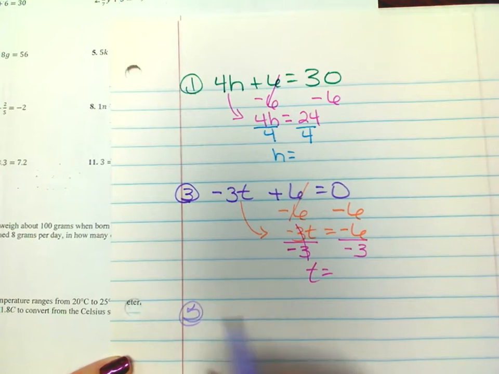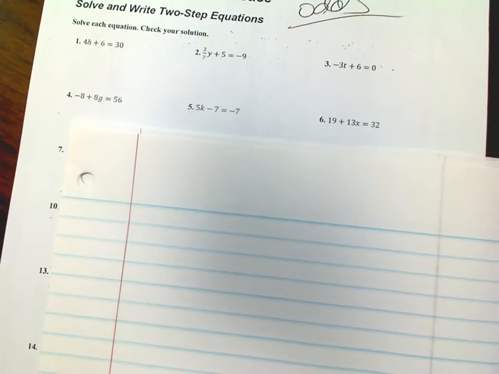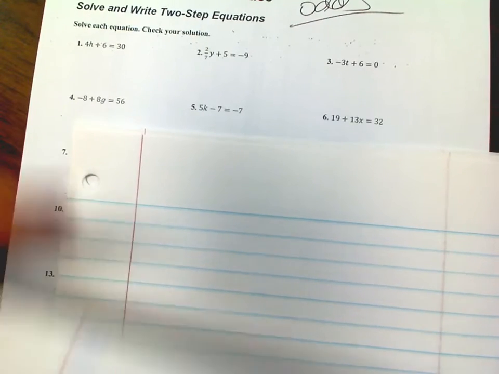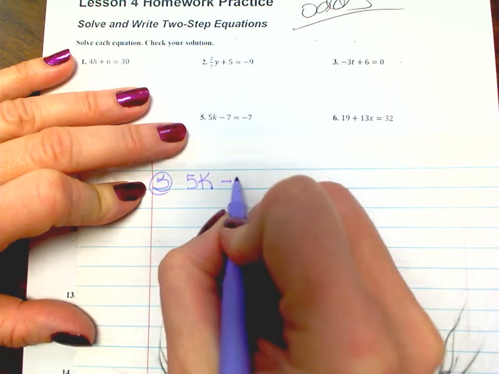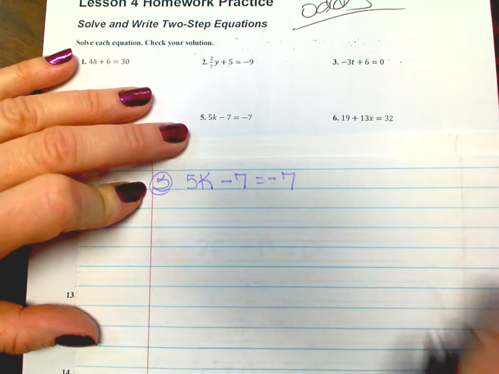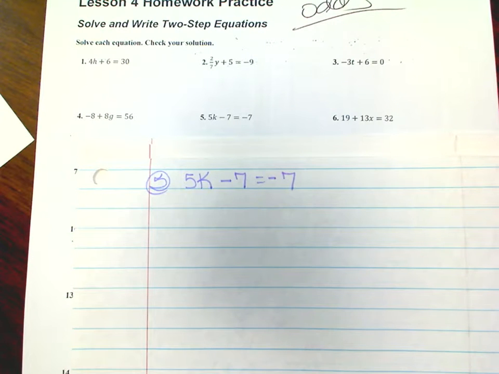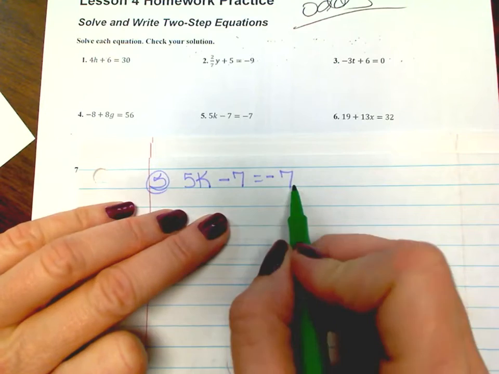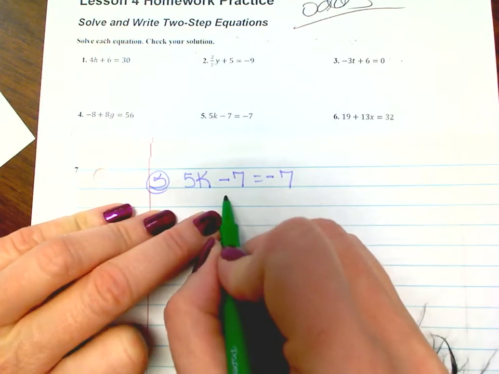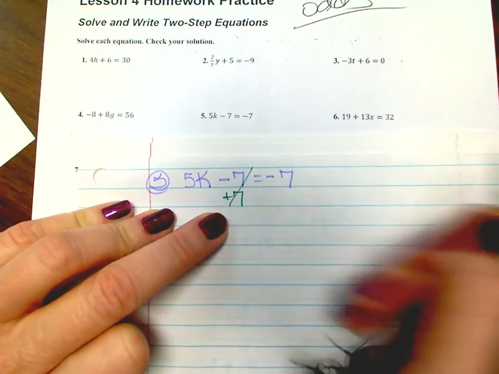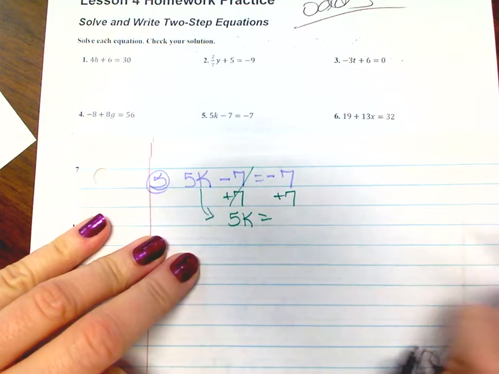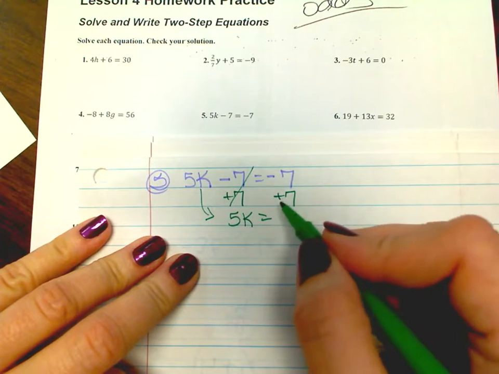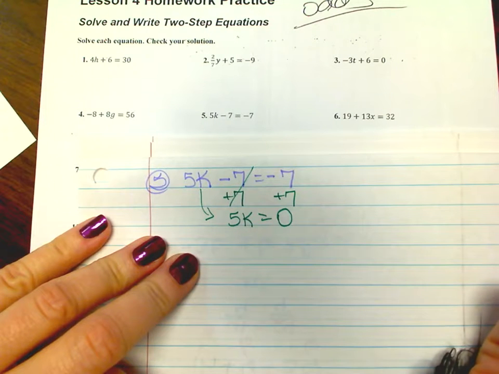Let's look at 5. We have 5k - 7 = -7. I want to get my whole number over for my first step, get all my numbers together. So I need to add 7 to cancel this out, add 7 over here. Bring my 5k down because it's still left. If you have a negative 7 and a positive 7, that gives you 0.